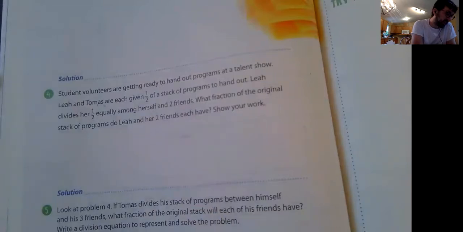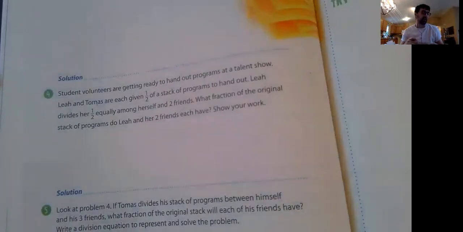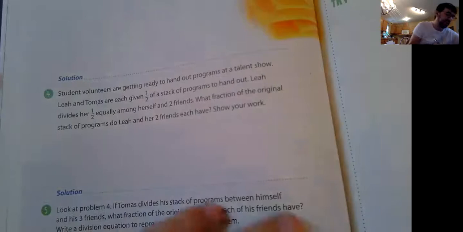Leah and Thomas are each given half of a stack of programs to hand out. Leah divides her half equally amongst herself and 2 friends. What fraction of the original stack of programs do Leah and her 2 friends each have?